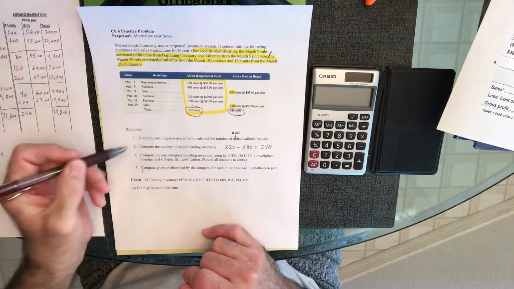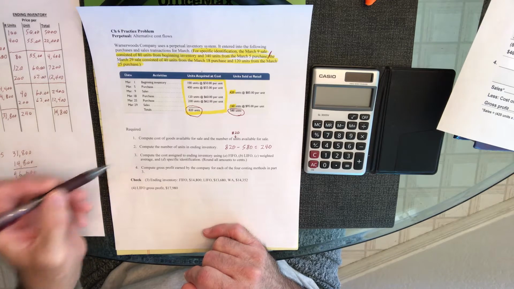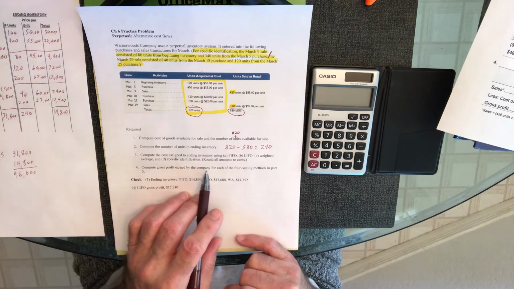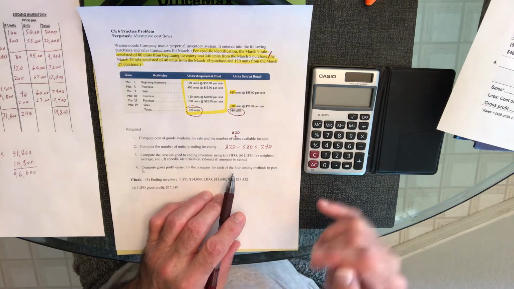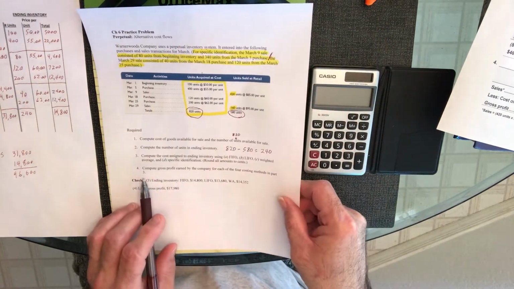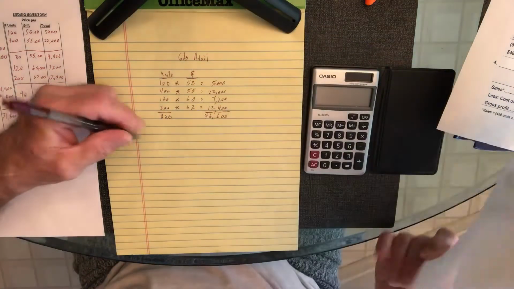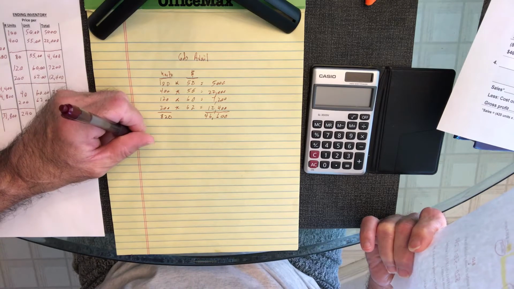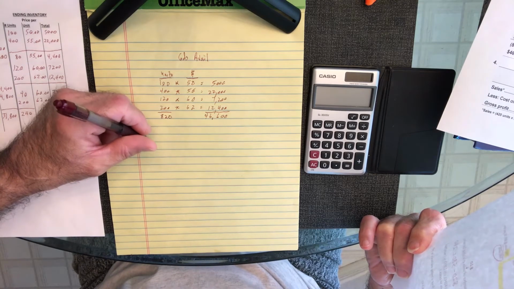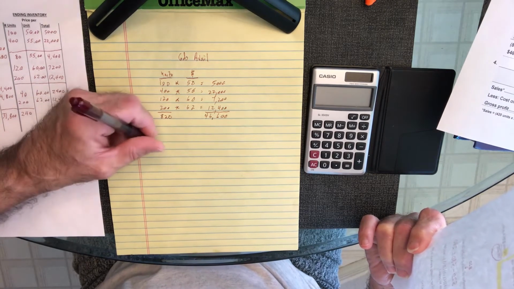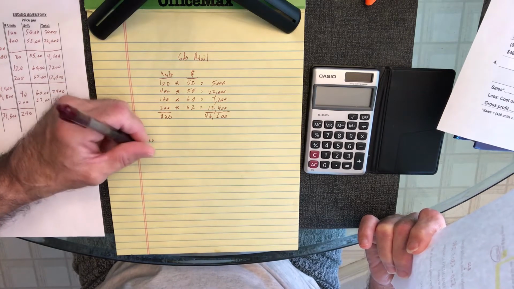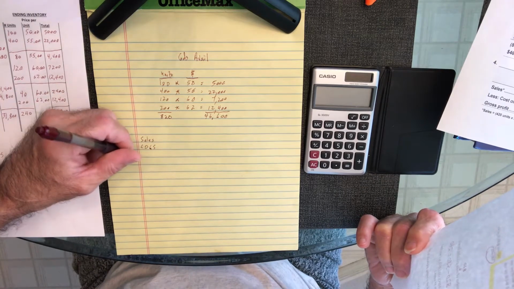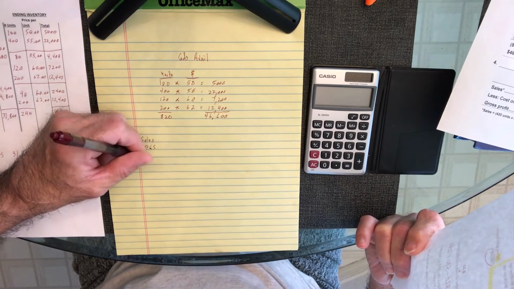Okay, so we've answered questions 1, 2, 3, and now we have 4. We have to compute gross profit earned by the company for each of the 4 costing methods in part 3. So what I'm going to do is set up this table. It's going to consist of sales minus cost of goods sold equals gross profit.